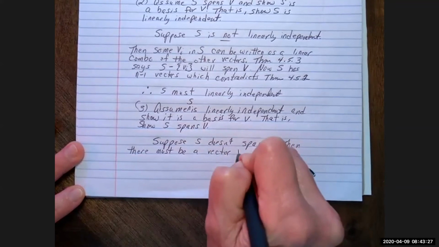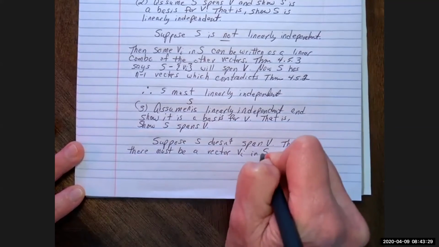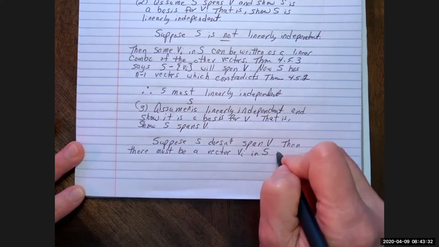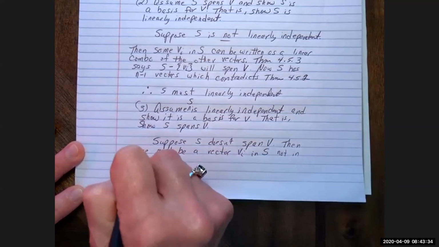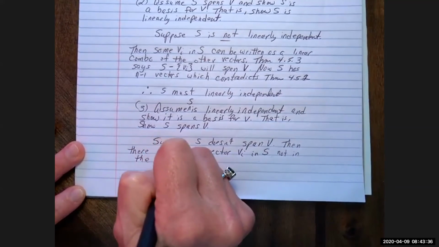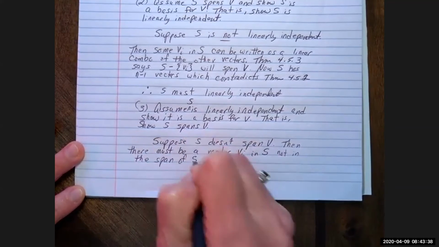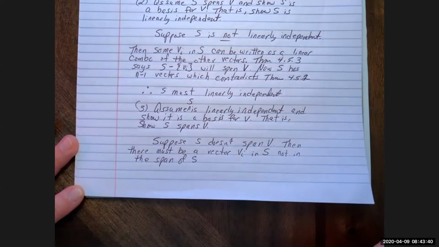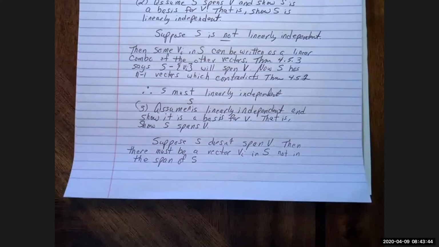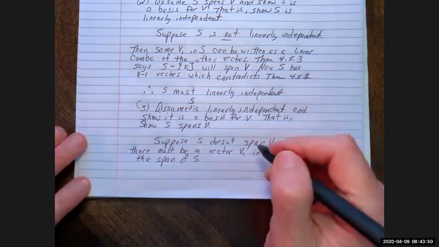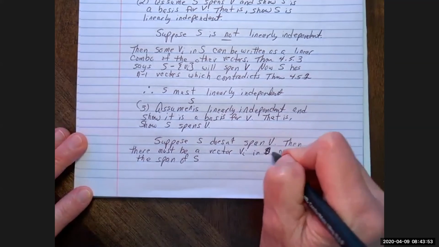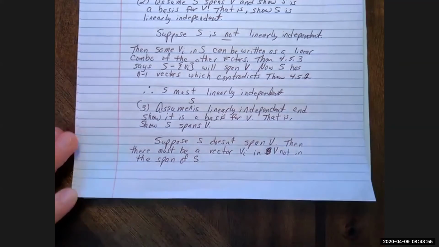Then there has to be a vector, we'll say v sub i, in S, not in the span. You mean in V? In S. There must be some vector that's, hold on. Oh, yes, in V, sorry. Thank you.